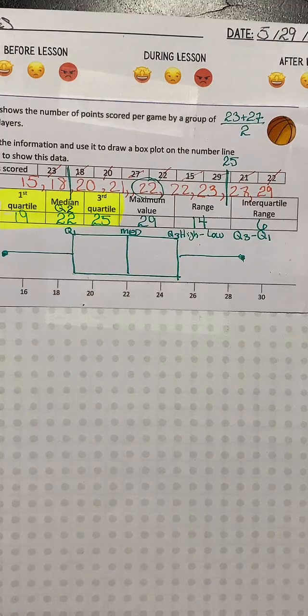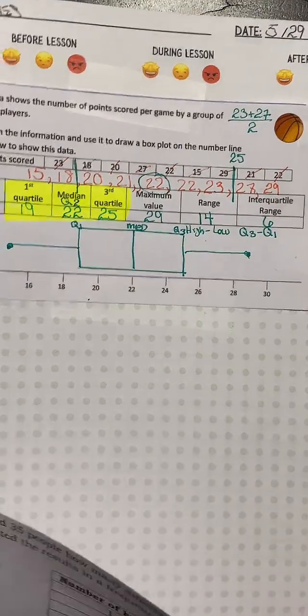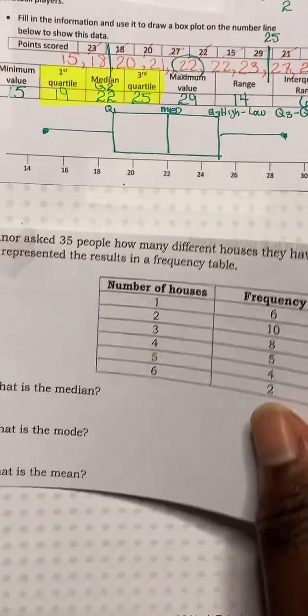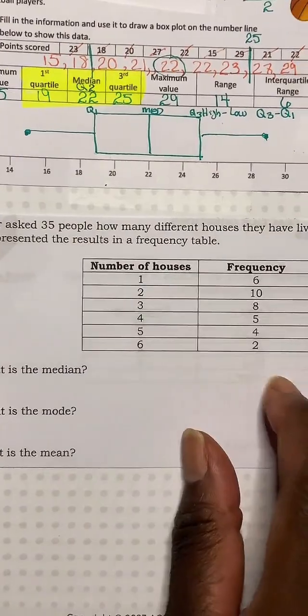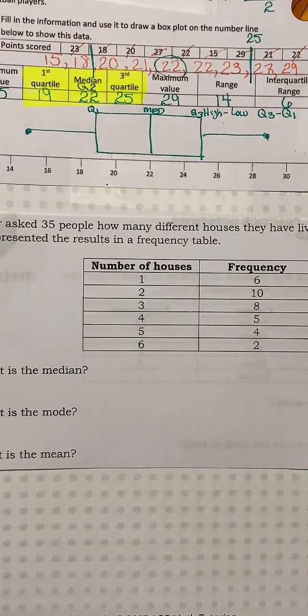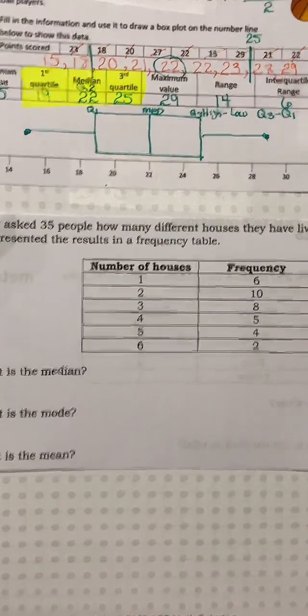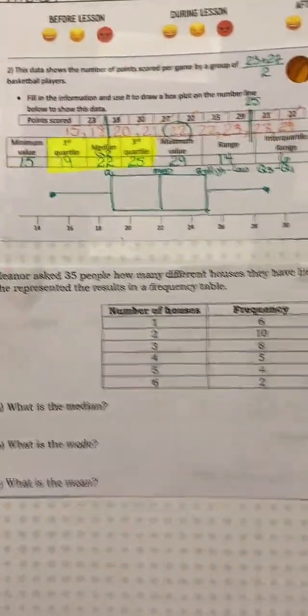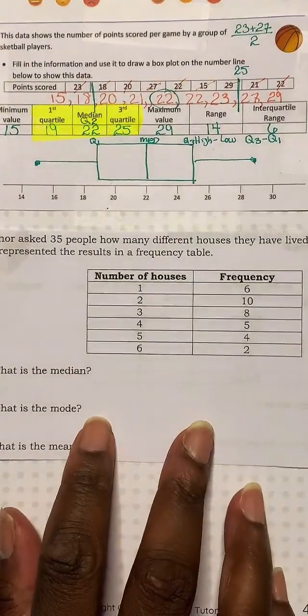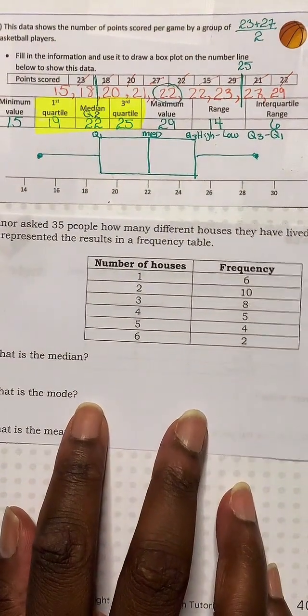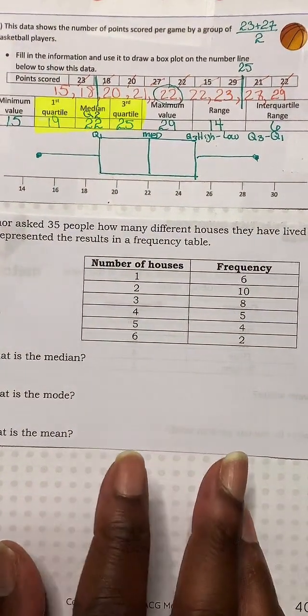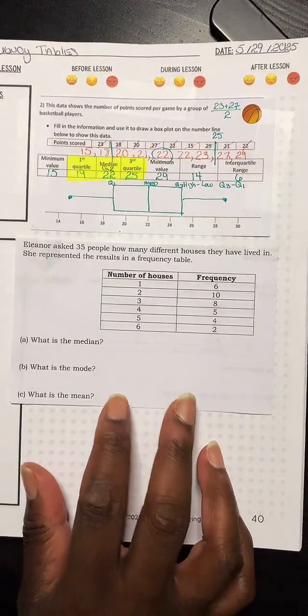So we're going to continue on, but today or tonight, we're going to actually work on what's called a frequency table. All right. So I'm going to try my best to see if you guys can see everything. Okay, cool.